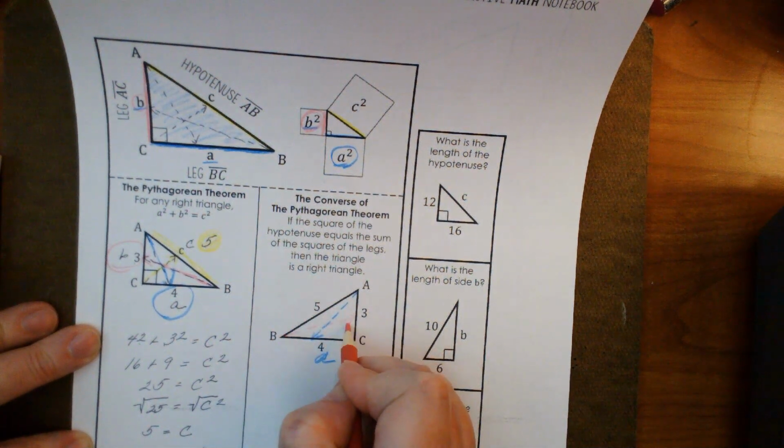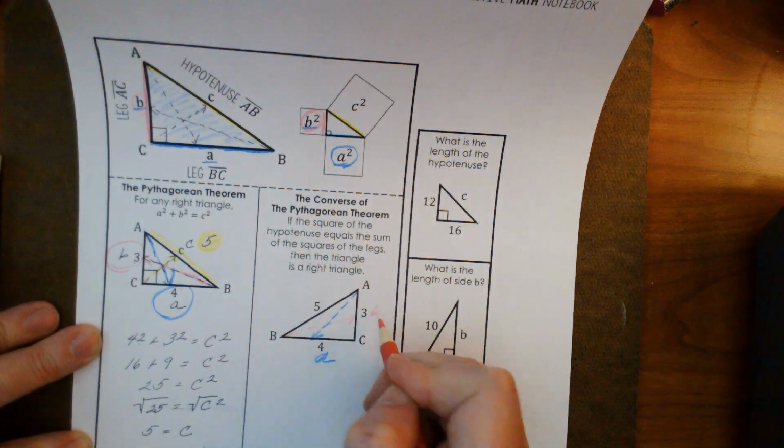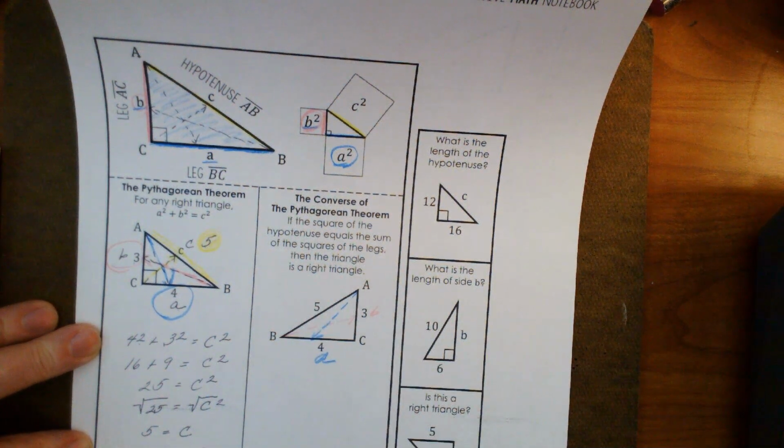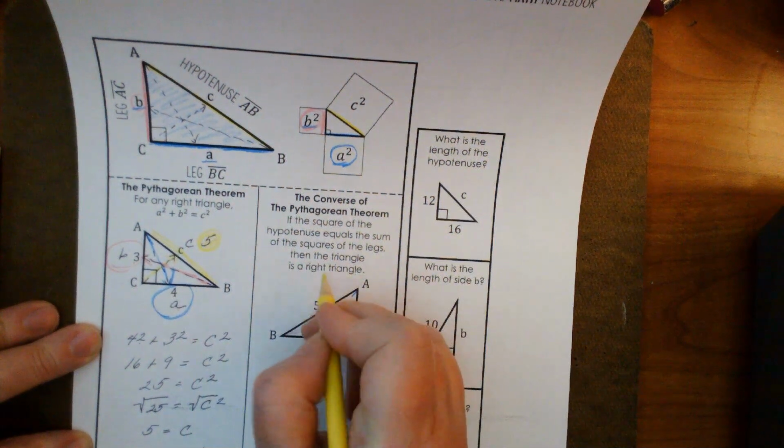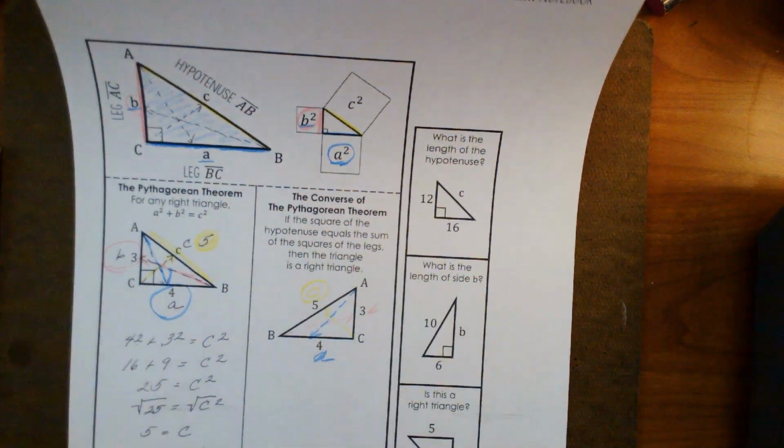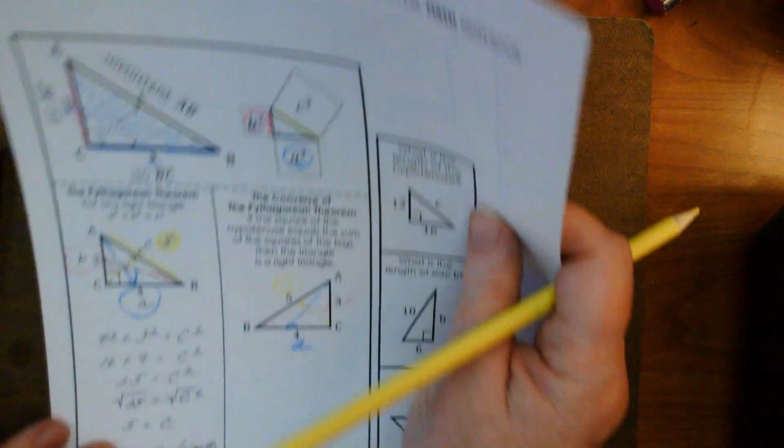And that's B, and then C is C, okay? Now, we're going to check our work.